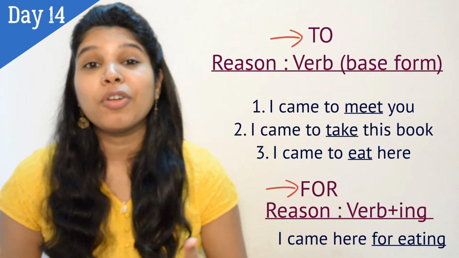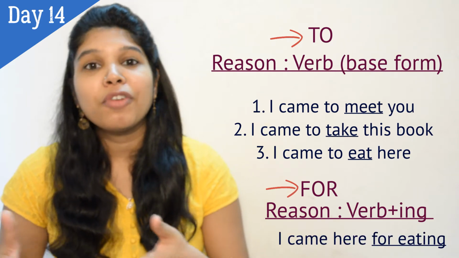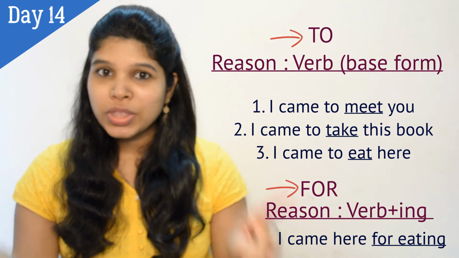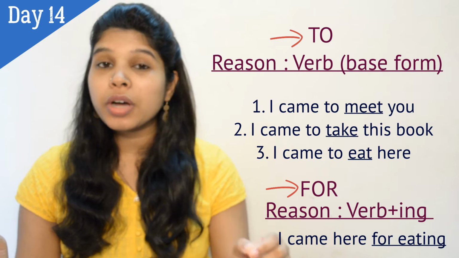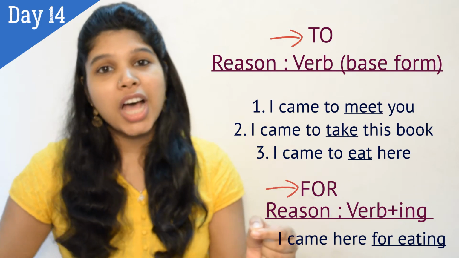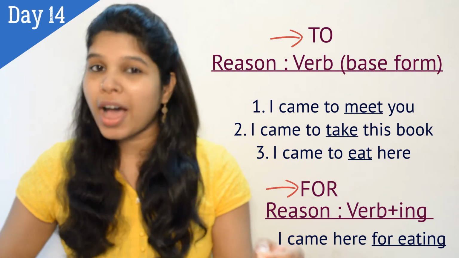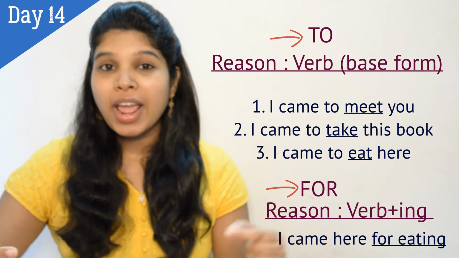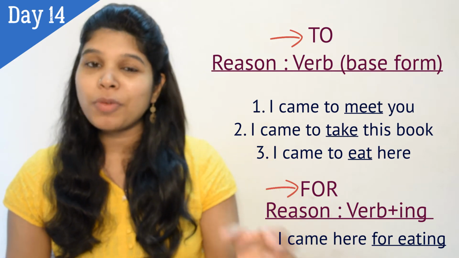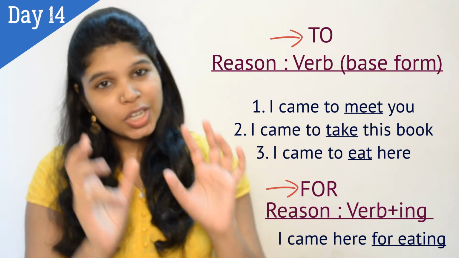But remember, if the action is ending in ing form, then you are supposed to use for. Like I came here for eating. I came here for drinking. So in both the cases, your reason is a verb. But in one case, it is the verb in its base form. And in the other case, it is in the form of ing. So when you have ing, you are supposed to use for. And when it is in its base form, then you are supposed to use to.